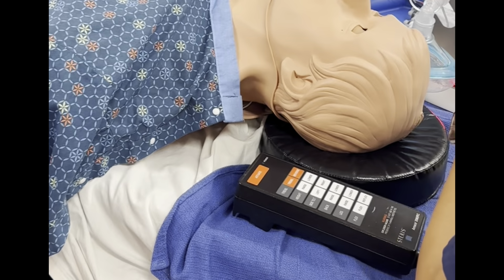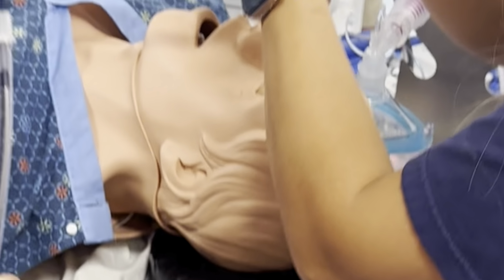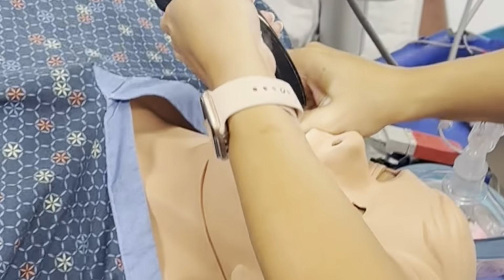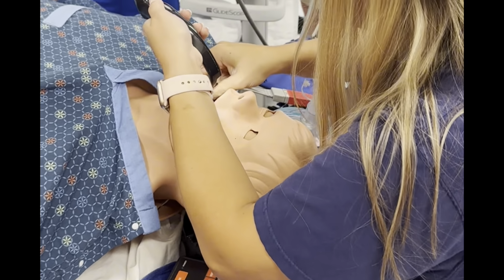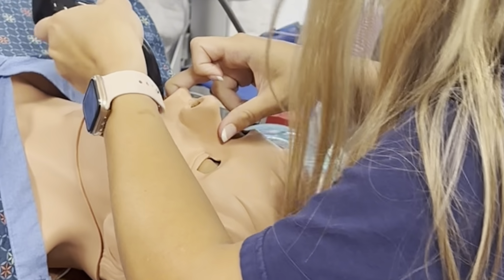All right, so we're going to use the glide scope so all of you can see what it actually looks like. We don't always use a video scope. Sometimes we just use a regular handle that I can pass around and show you. So normally you would turn that screen so they can see. I was just gonna let Mia get a view and then I'll turn.